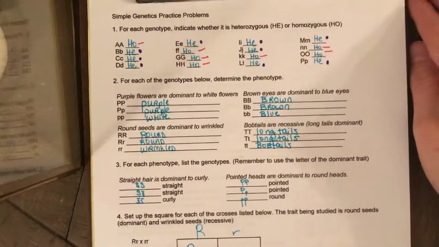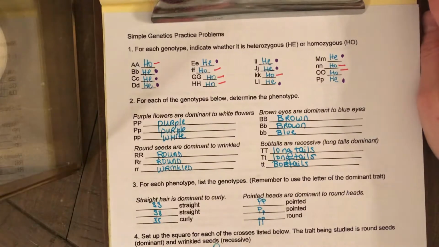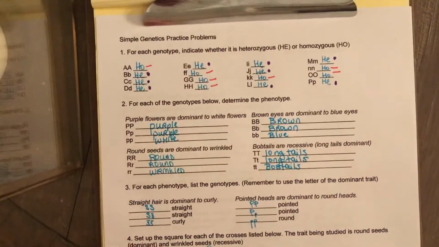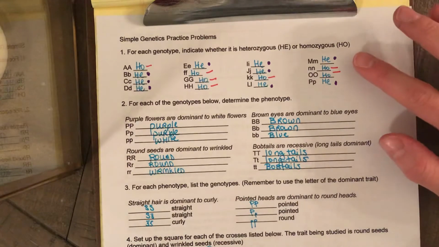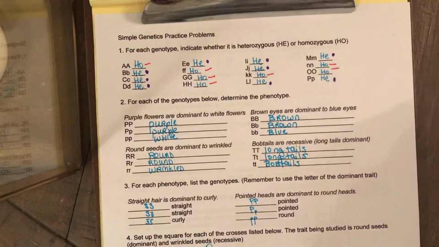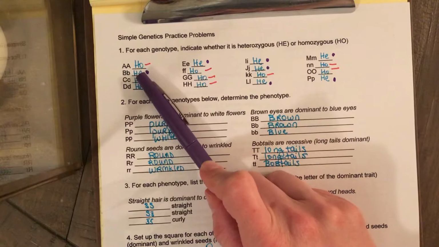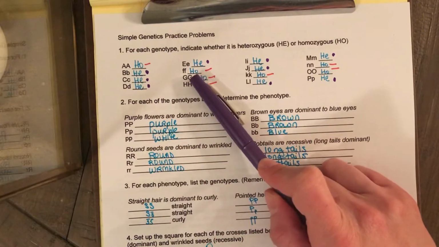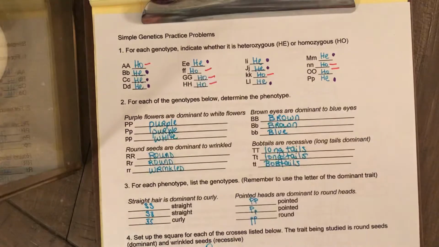I'm now going to be going over the answers to the simple genetics practice problems. On this sheet, anywhere I put a red dot means the homozygous genotype, and anywhere I put the purple dot, it was the heterozygous genotype. So for number one, if it had two dominant alleles or two recessive alleles, it's homozygous. If there's one dominant and one recessive allele, it's heterozygous.